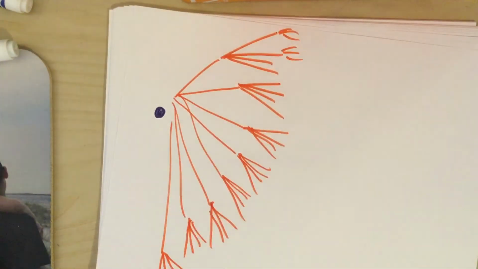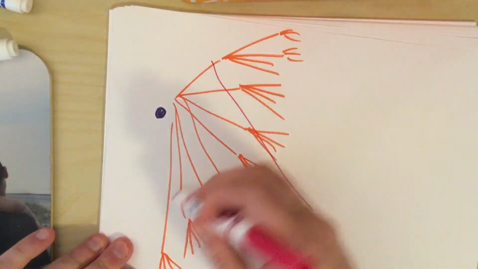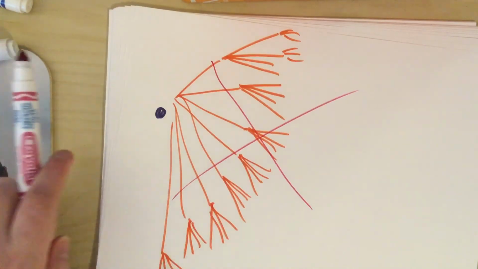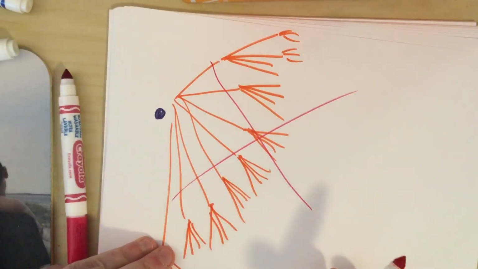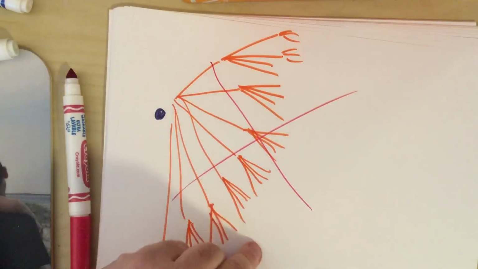So it's good to think about things in a tree diagram, but actually drawing out a tree diagram is really not that great. We're generally not going to draw out tree diagrams. We're just going to imagine the tree diagrams. And that's what we're going to do.